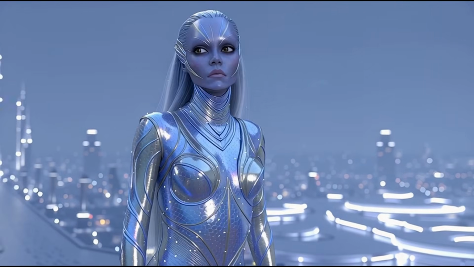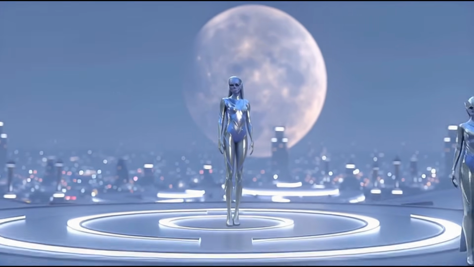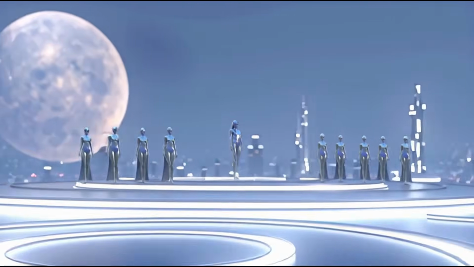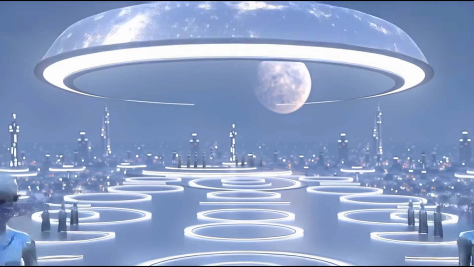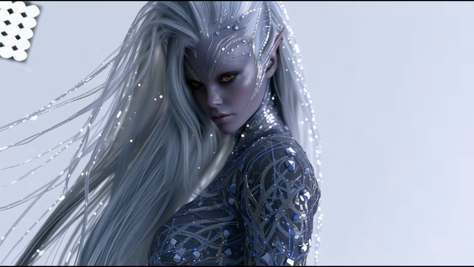With MidJourney's Animate and Extend tools, you can keep going as long as you like. 5 seconds, 15 seconds, 5 minutes if you're patient enough. You're not just generating images, you're directing short films.